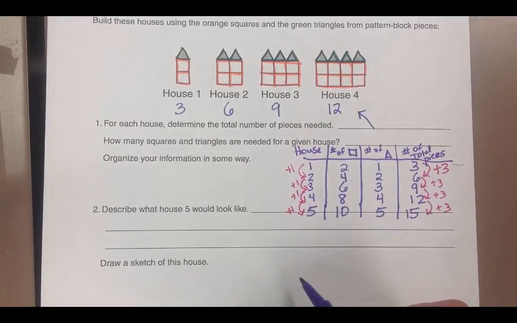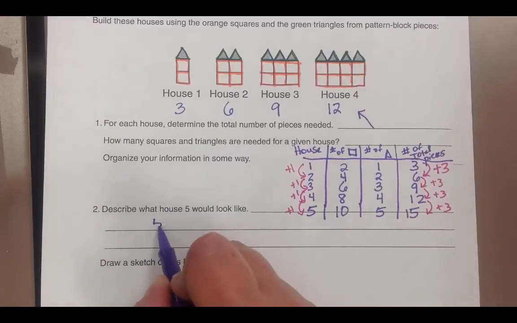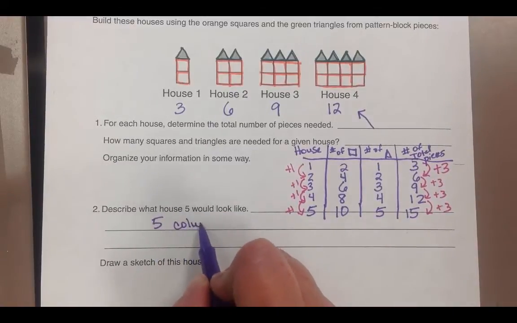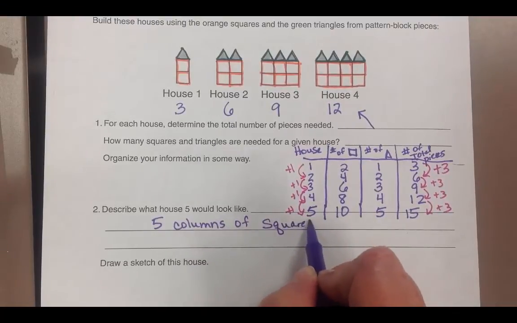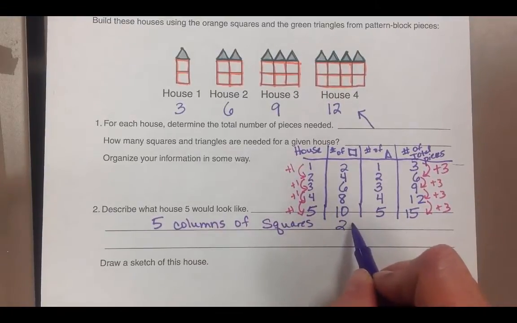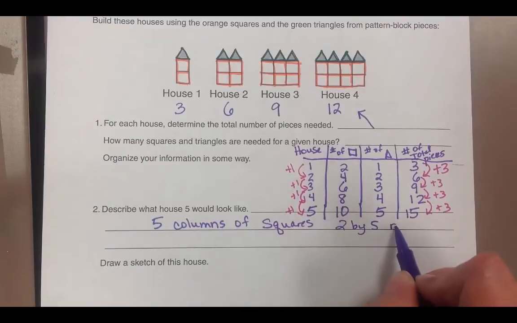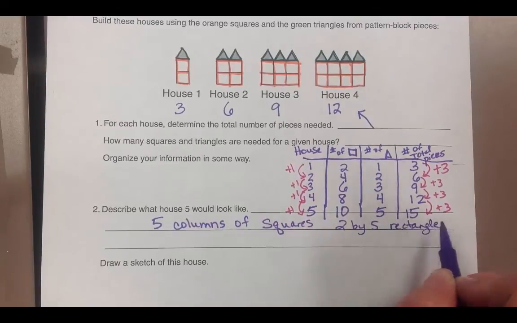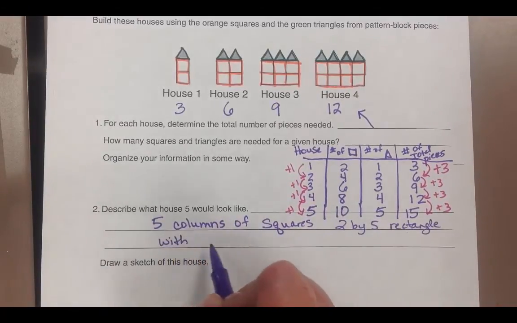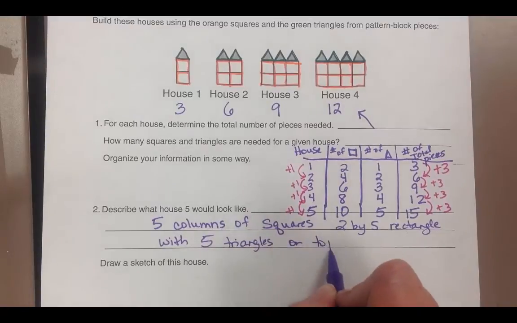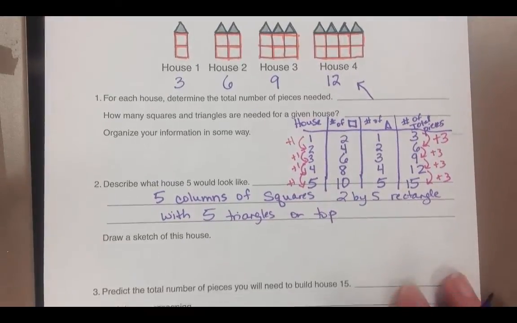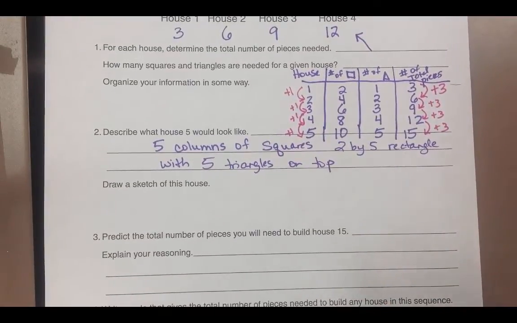So house 5 would look like 5 columns of squares, and that would be a 2 by 5 rectangle with 5 triangles on top.